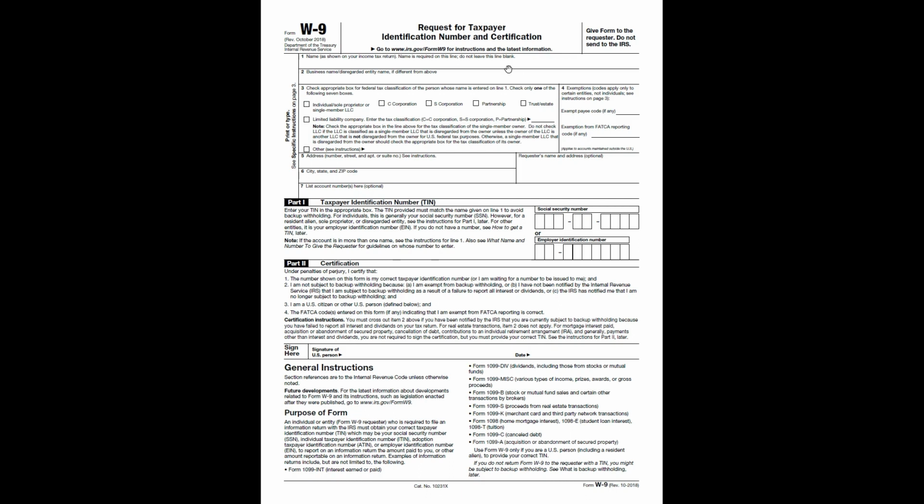The W-9 form starts off with the first block. It is your name. That is where you are going to input your name that is on your tax return. The second block is going to be your business name. And so if your business name is different from the name that's on the tax return, you are going to include that business name here in block 2.